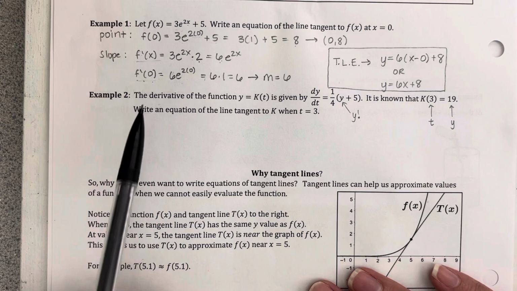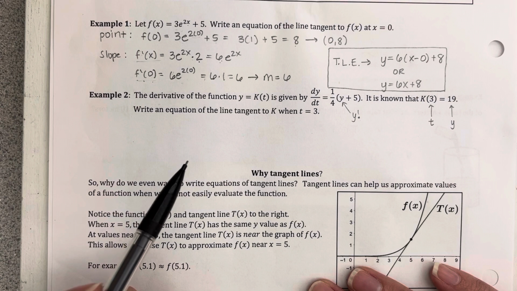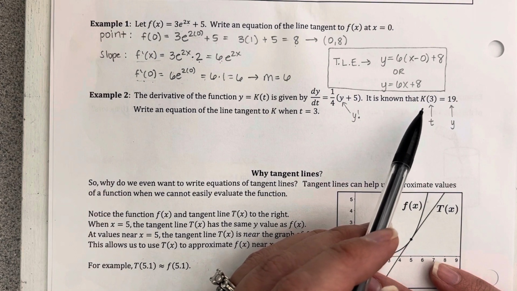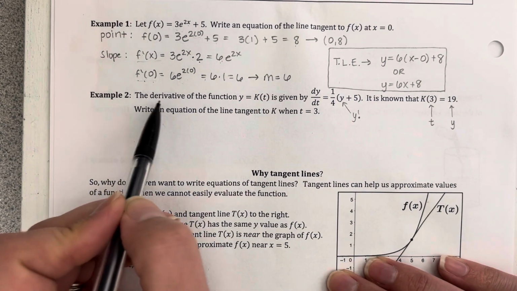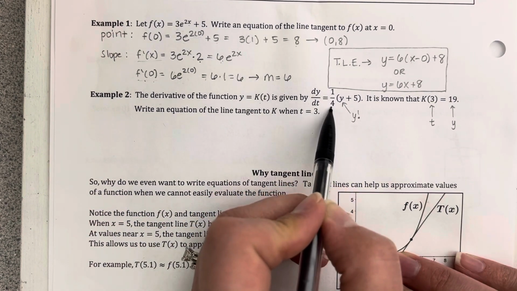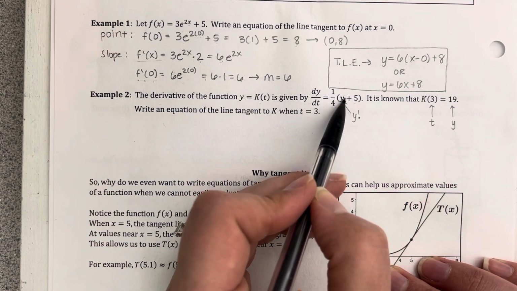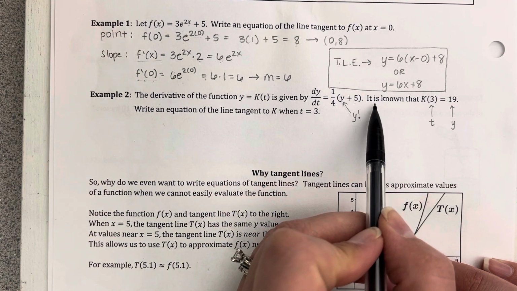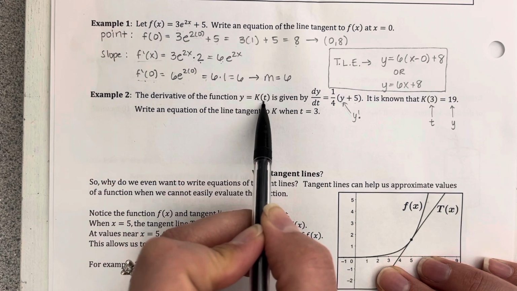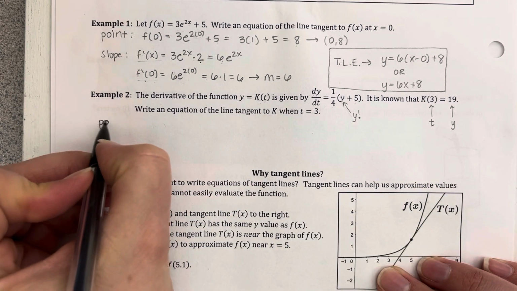This one's a little different only because t is your independent variable and y is your dependent variable, but then they're giving us a point in terms of t comma y. So it's just a little different in terms of the variables. The derivative of the function y equals k of t is given by dy dt, which is 1/4 times y plus 5. I'm pointing out, notice that that's y, where usually we're used to that being t or x. It is known that k of 3 equals 19. Well, here they're giving us that y equals k of t, so that means that 3 must be t and 19 must be y.